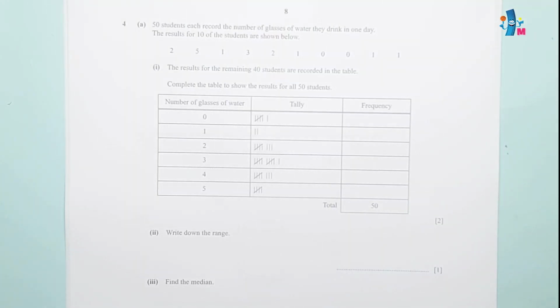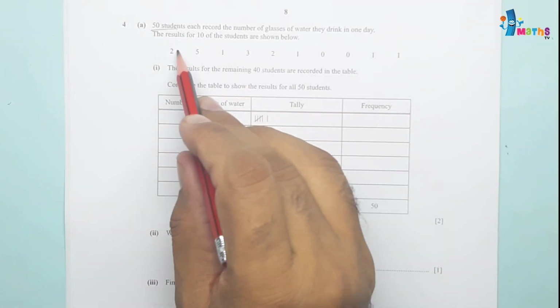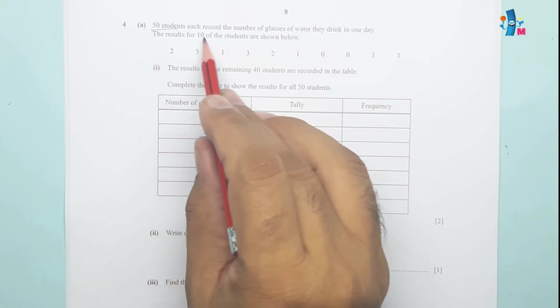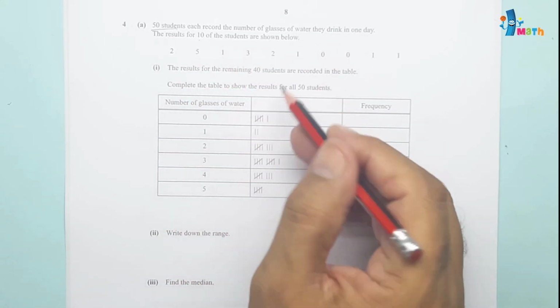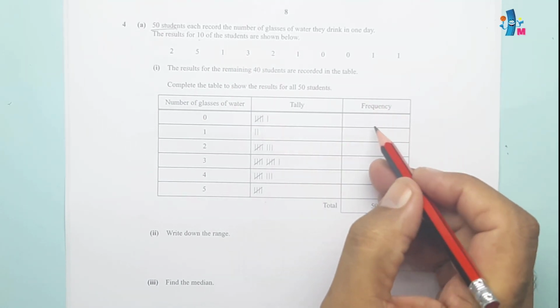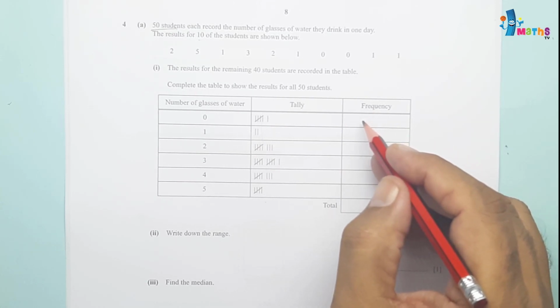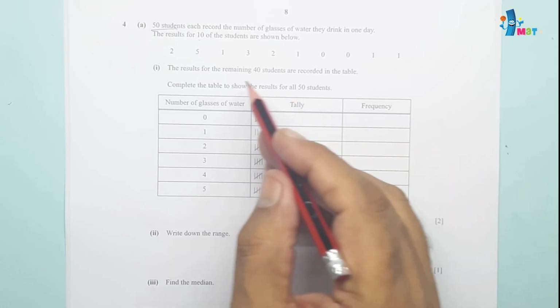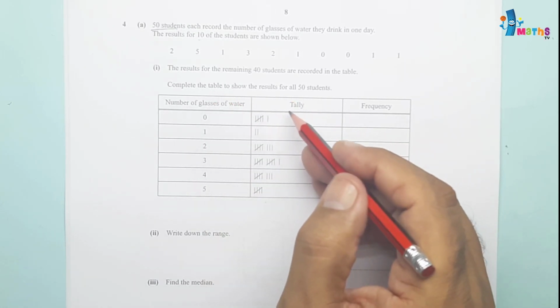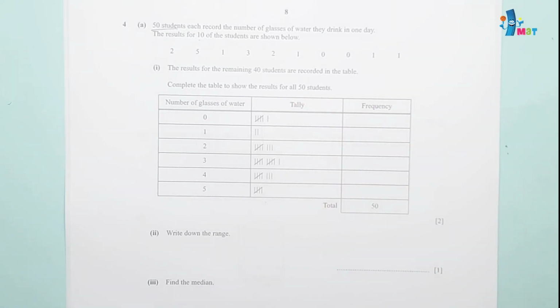Next question, number 4, tally chart. 50 students, data is given, this one. Water they drink in 1 day, result is for 10 of the students. So this is 10 students. Tally chart they have made for us. We will have to just read the frequency. 5 plus 1. Complete the table. Basically we have to complete the table for all 50 students.